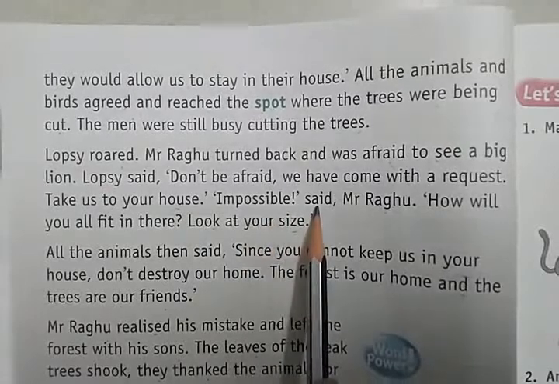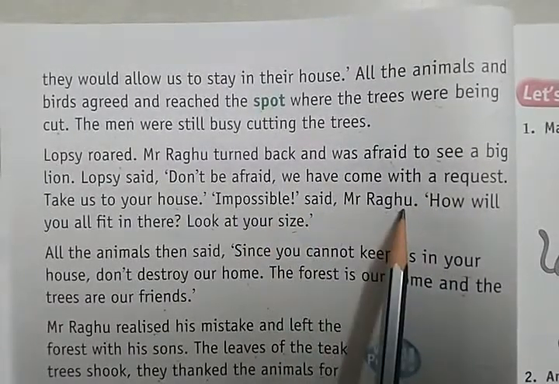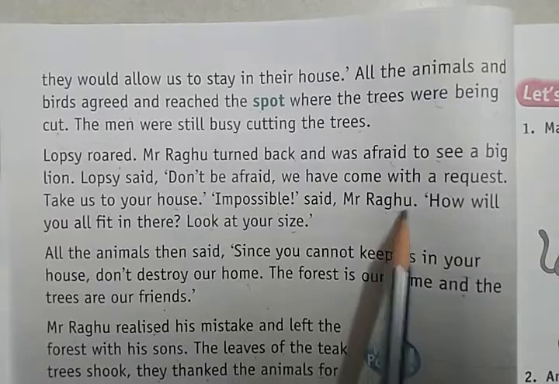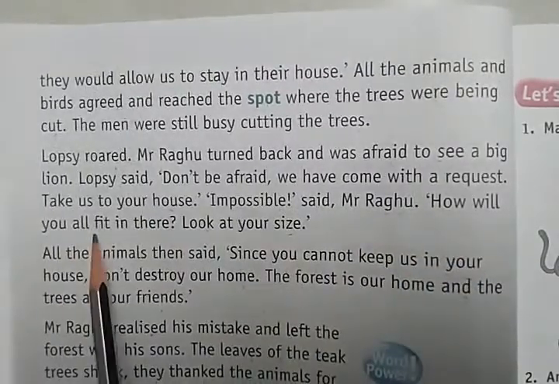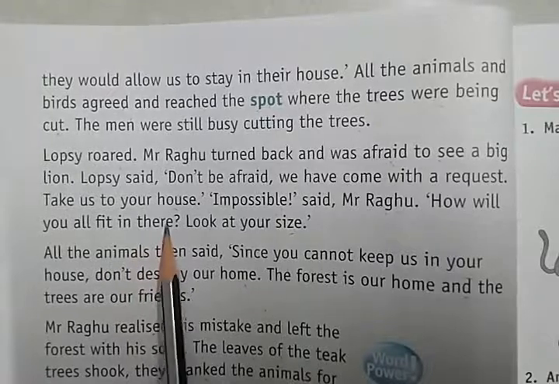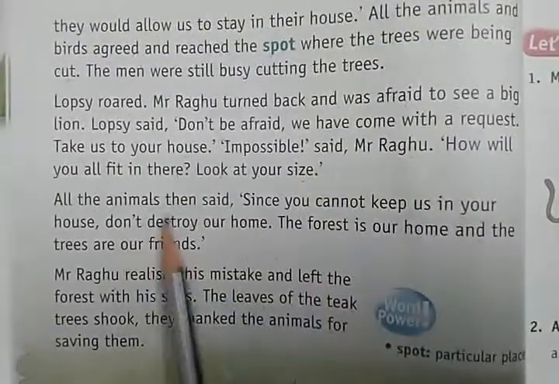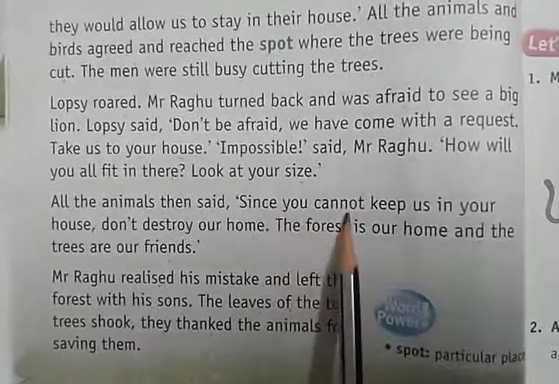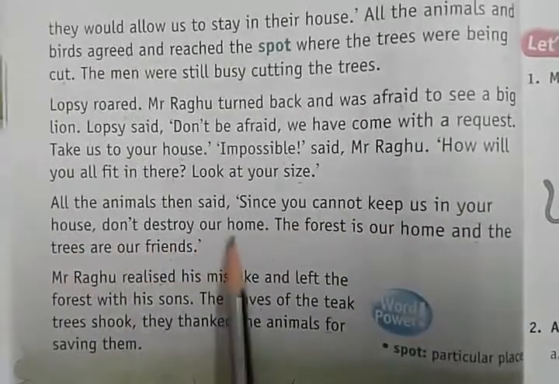Impossible, Mr. Raghu said. How will you fit in there? Look at your size. All the animals then said, "Since you cannot keep us in your house, don't destroy our home.